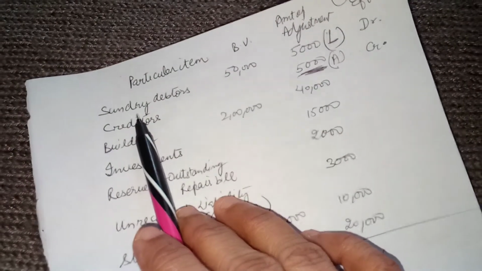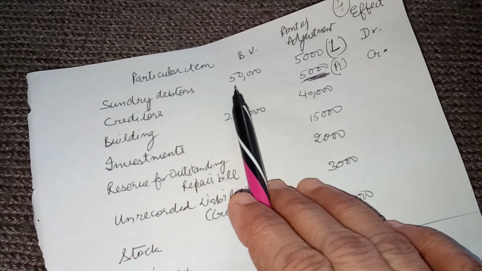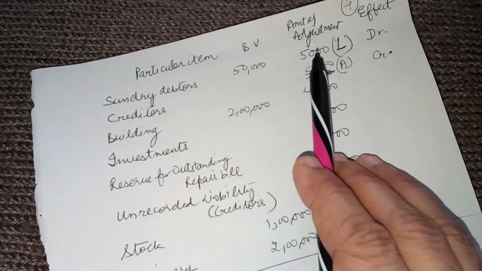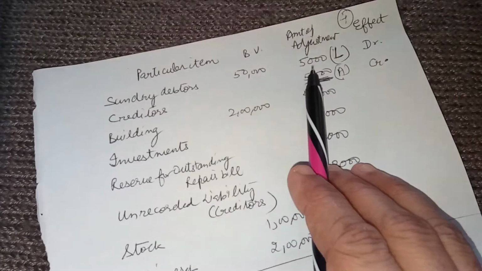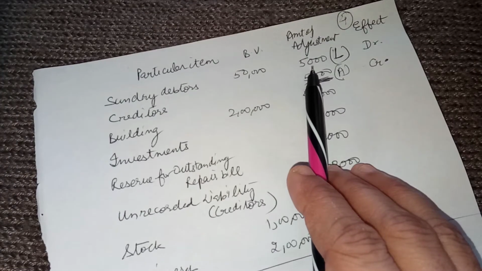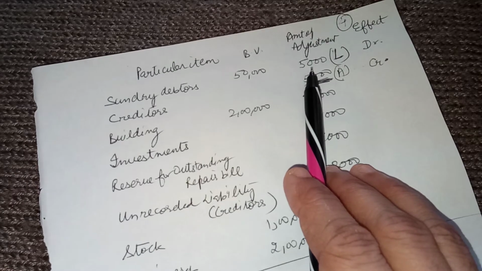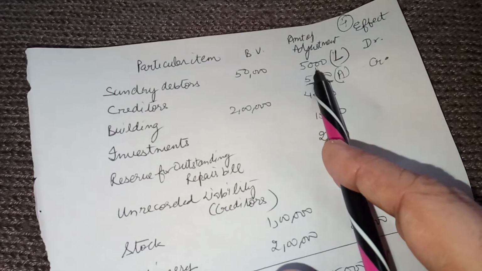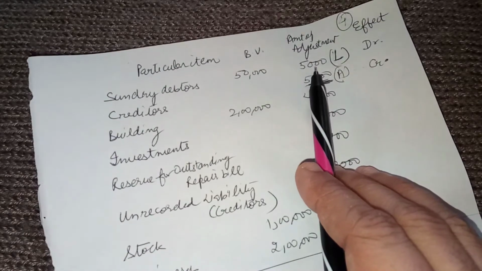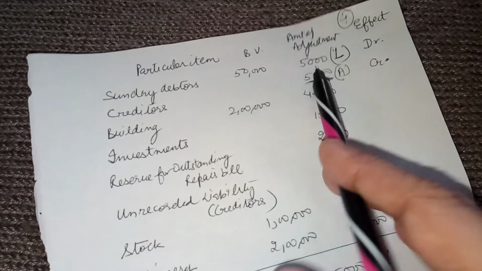Sundry debtors book value was 50,000 and a provision of 10%, that means 5,000. Provision is always a liability, so that will be on the negative side, that will be on the credit side.